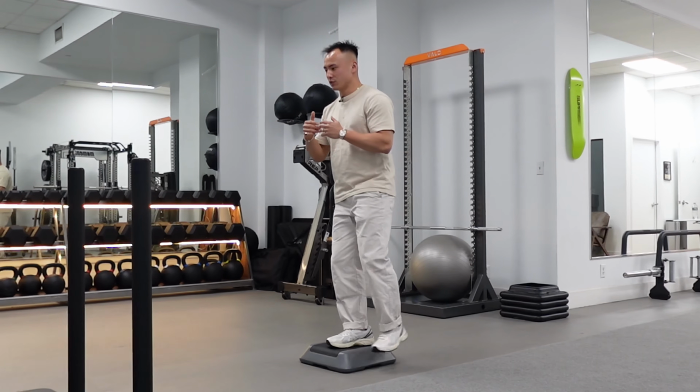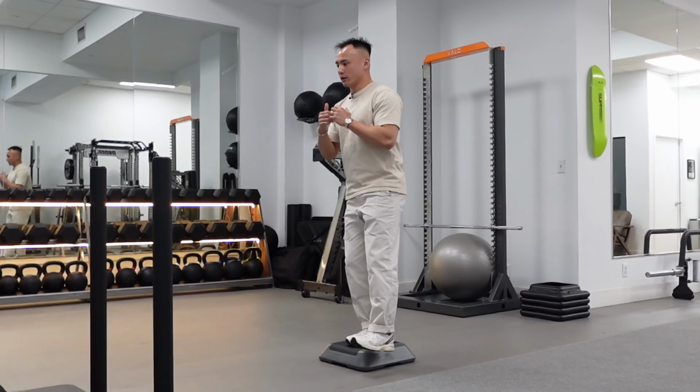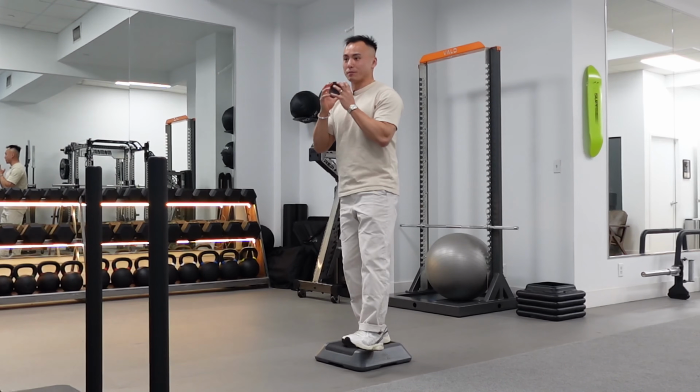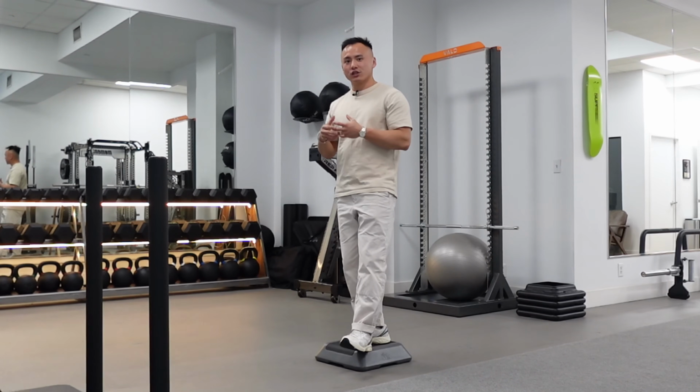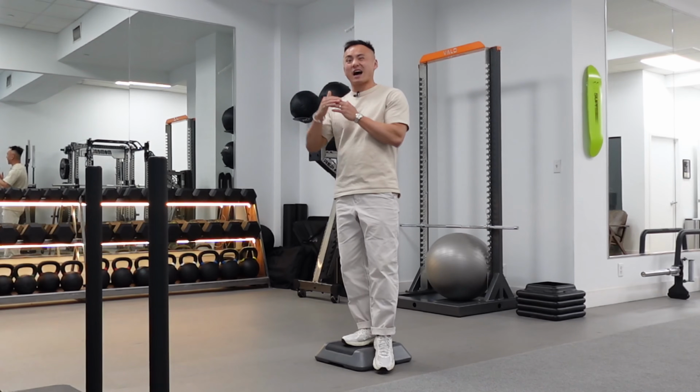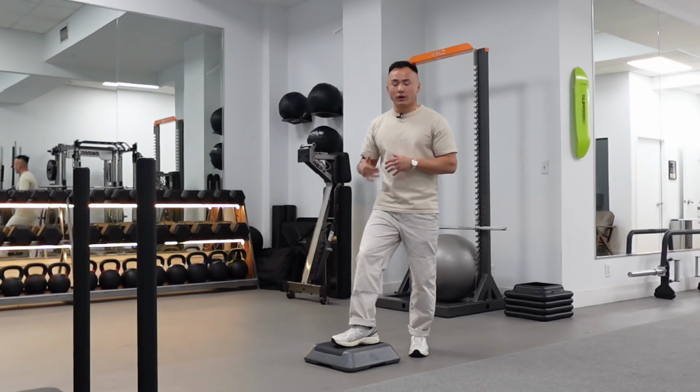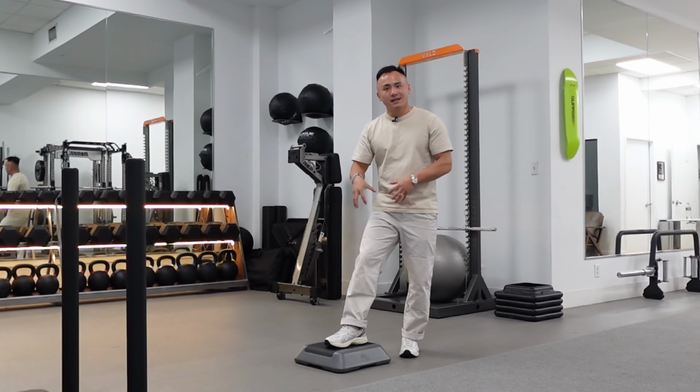So if I can do 15 reps like this, no problem. What I'll start to do is I'll grab a weight and I'll start to make it heavier so that it requires me to fatigue at about that 6 to 10 rep range, which is building more strength than those higher rep ranges. But this is a great way to start to build more resilience in a knee in a more dynamic fashion.